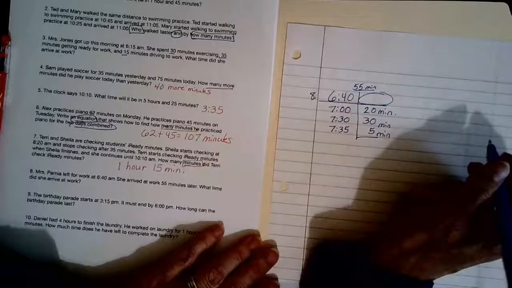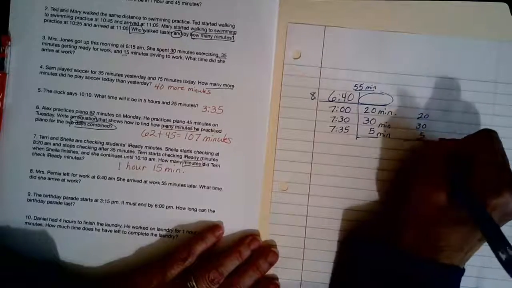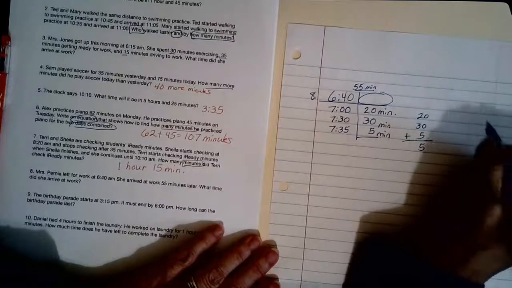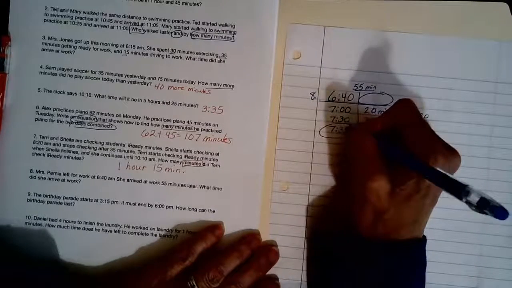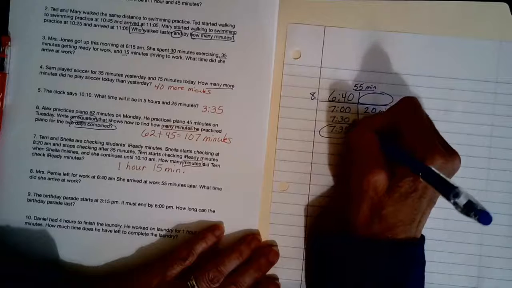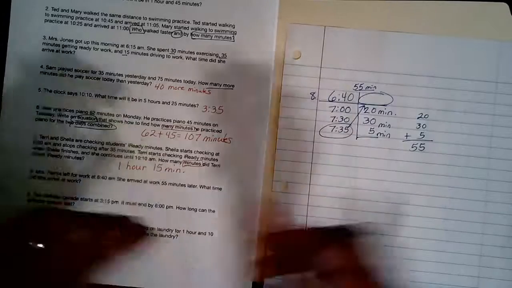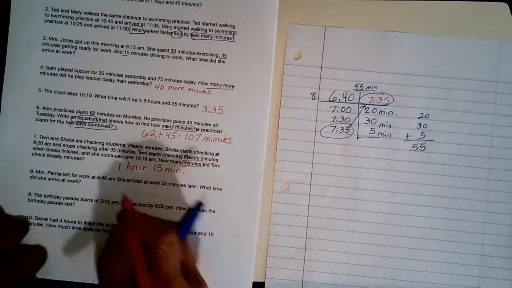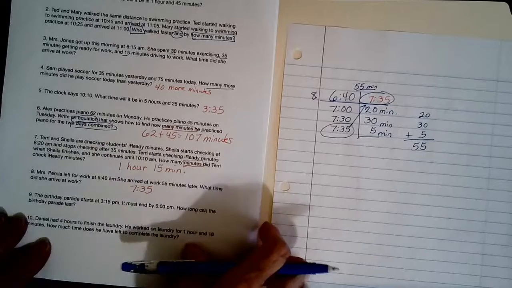So then I would add all of those together. So 20 plus 30 plus 5 is 5 in the ones column. 2 plus 3 is 5. That is correct. It's 55 minutes. So the time she arrived at work was 7:35. So I'm going to come over here and write my 7:35. Number 9. I think I moved my camera. Sorry about that, boys and girls.